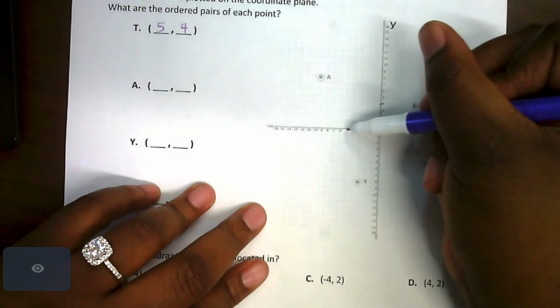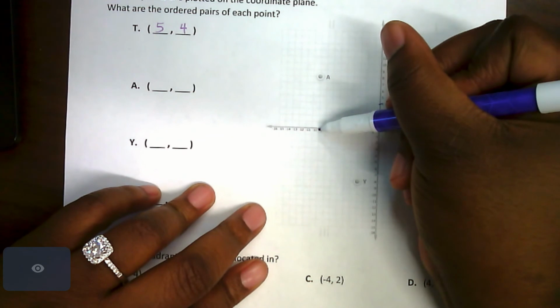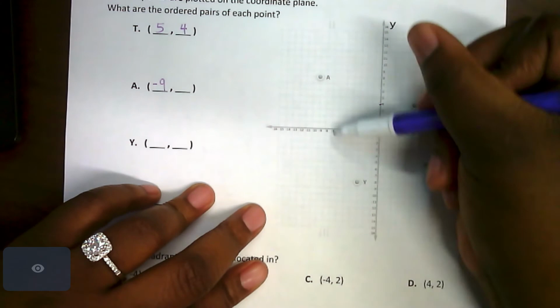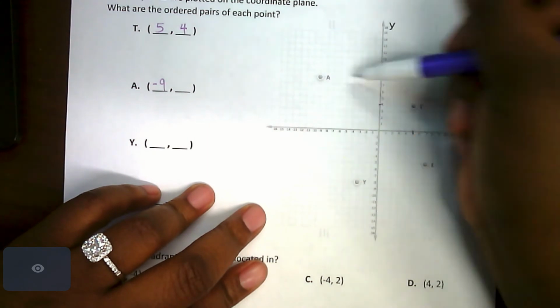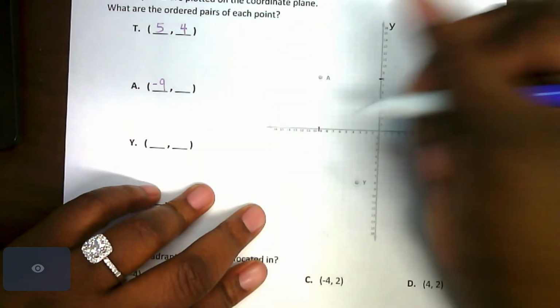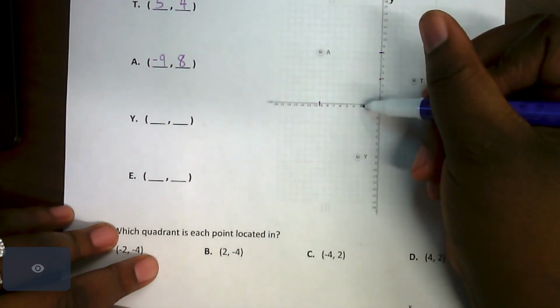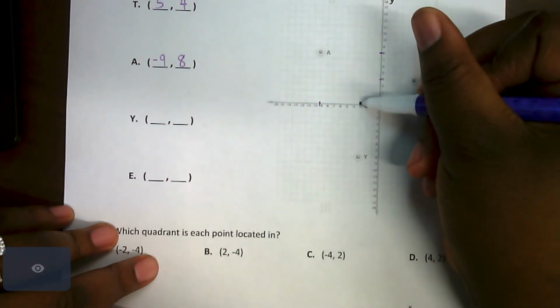All right, let's look at the A. I see that if I go over on the x-axis, I'm lined up with negative 9. And when I go up on the y-axis, I am lined up with 8. Okay, let's look at Y. So Y is over on a negative 3 for my X. And let's see, it's down here at negative 8 for my Y.